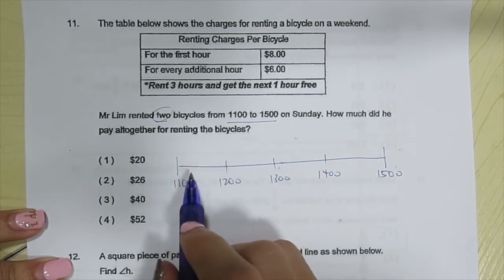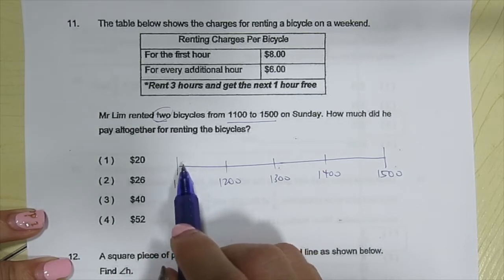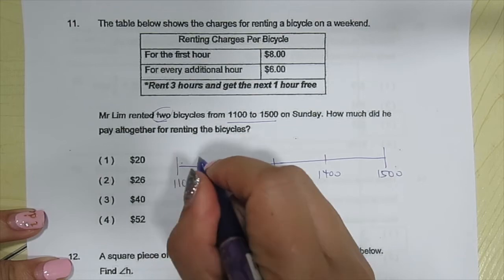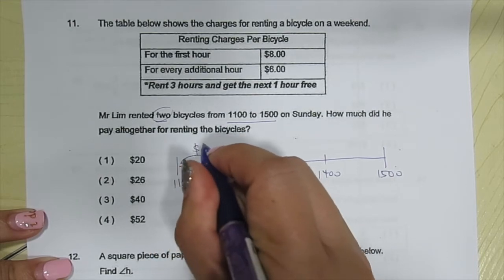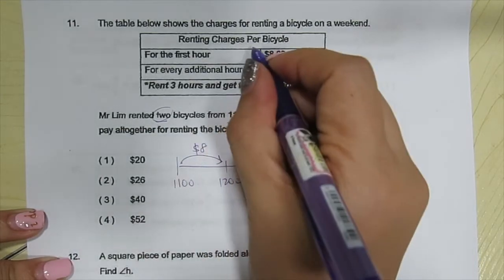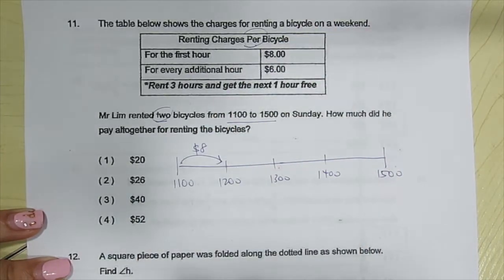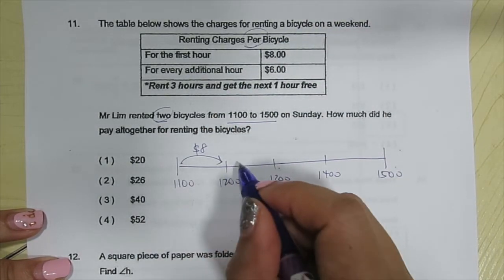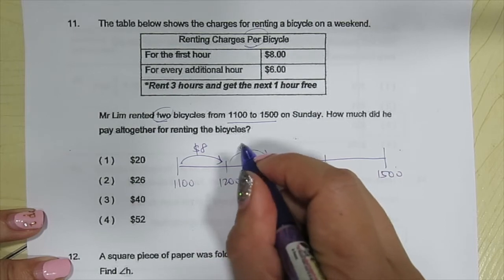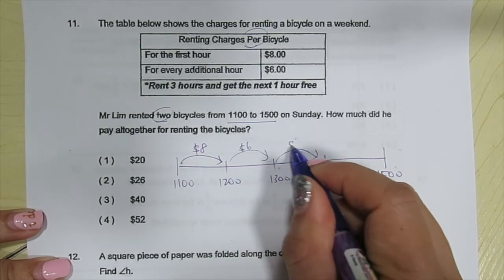So for the first hour, $8. So this is per bicycle. I'm just going to calculate one bicycle first. Every additional hour, $6. Another $6.